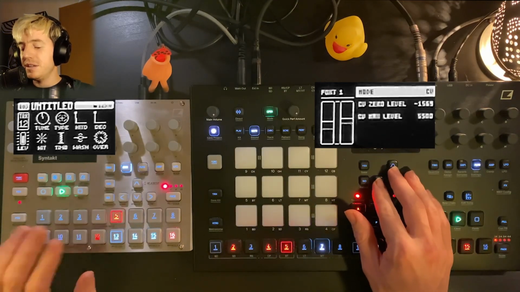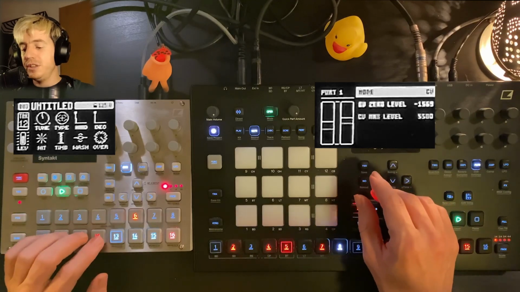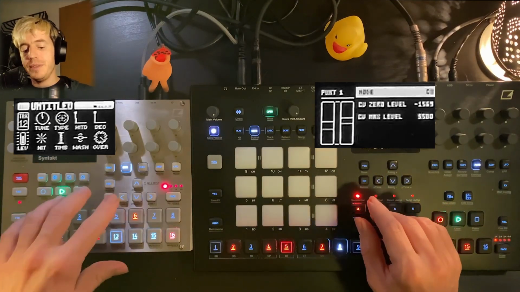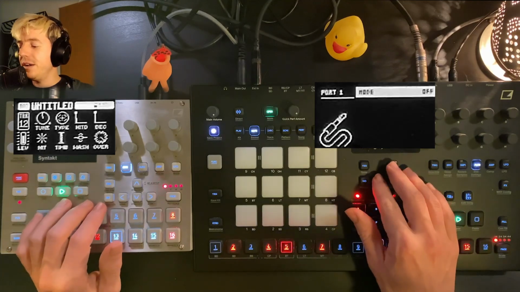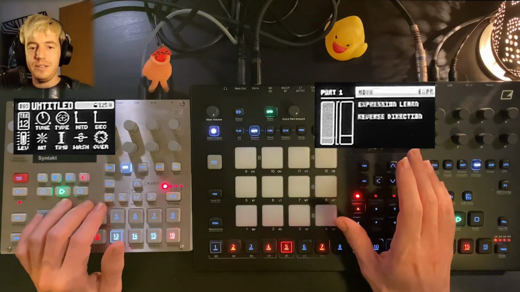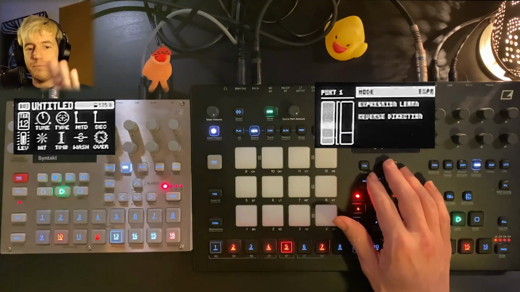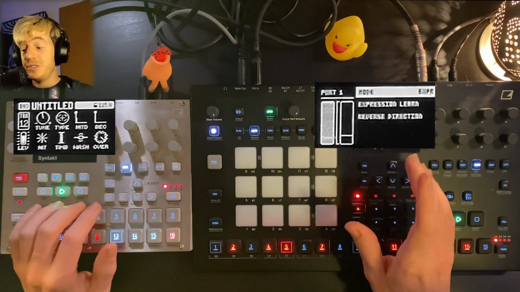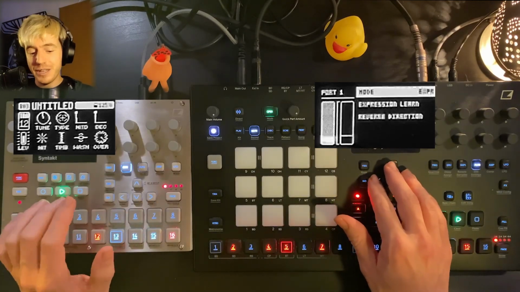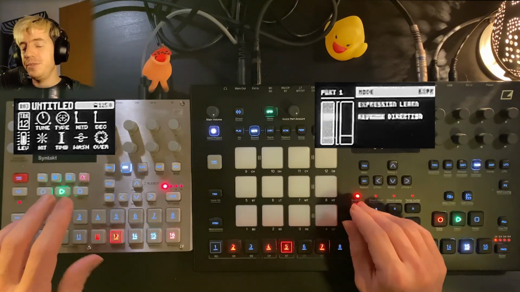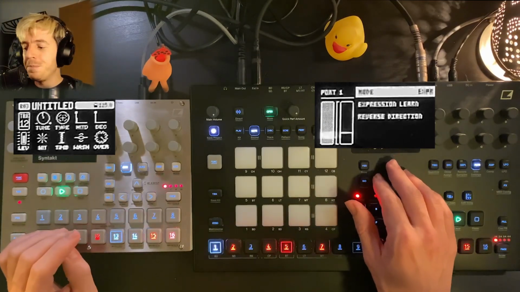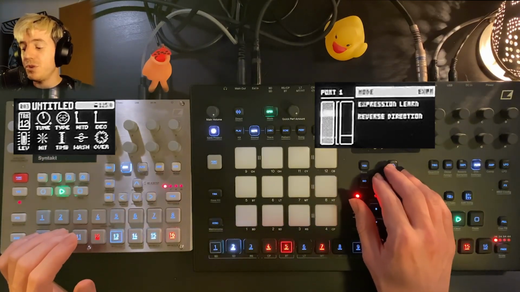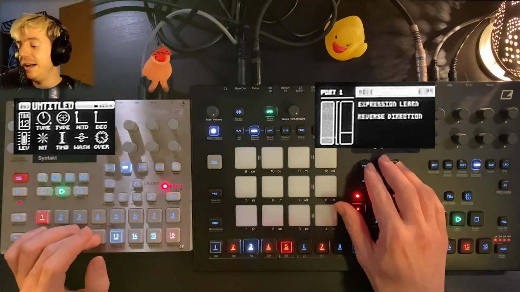One is CV, but it's a very different voltage range compared to the Syntakt audio output. And you have an expression mode, which is the expression pedal kind of thingy. So we're going to use it in a bit of a hacky way today. We're going to take an audio signal, not a CV, not an expression pedal kind of signal. We're going to take an audio signal, we're going to throw it into the Analog Rytm.